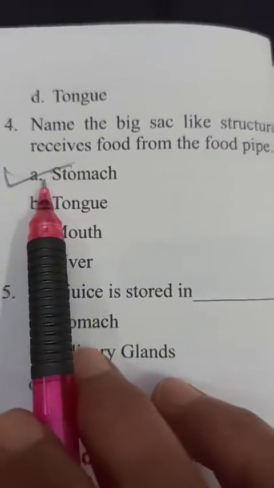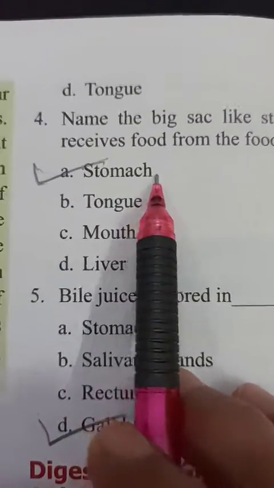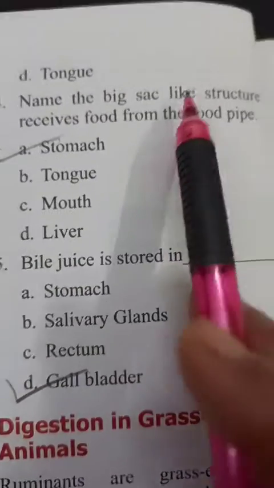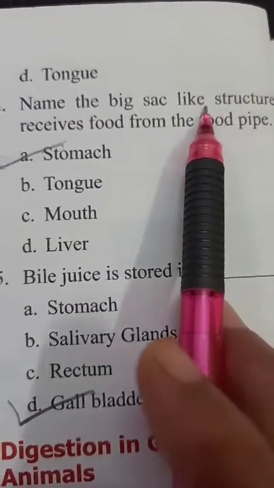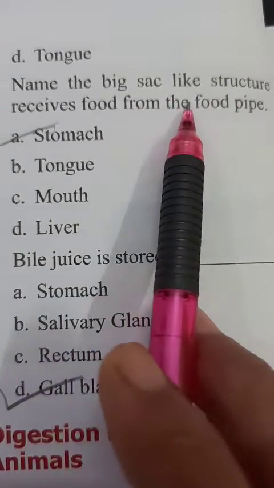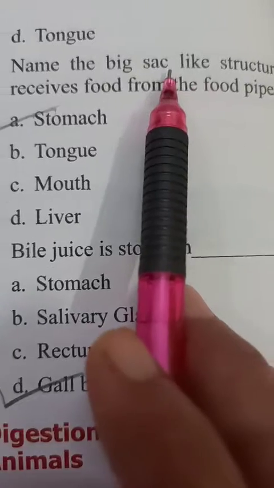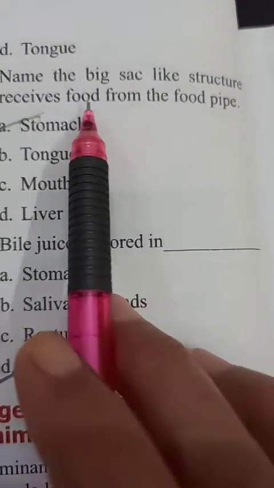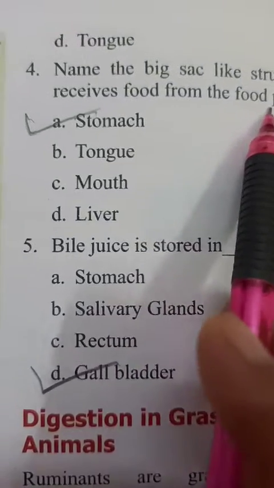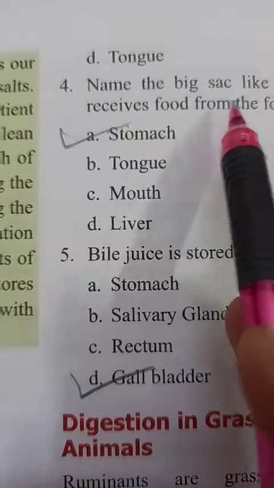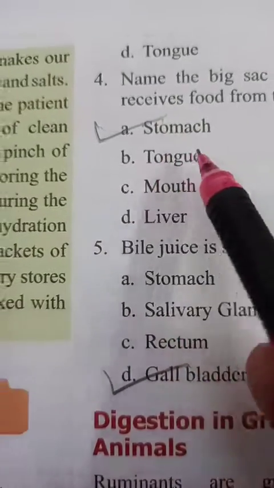This is called the stomach. You know that in this big sac-like or bag-like structure, food is digested, and the stomach is the structure which receives food from the food pipe or esophagus. So food enters from the esophagus to the stomach.